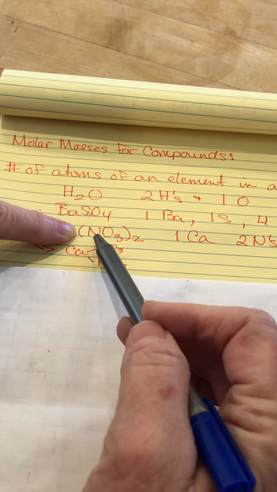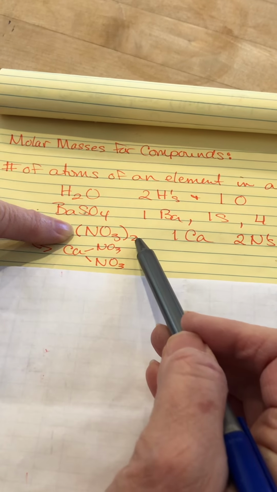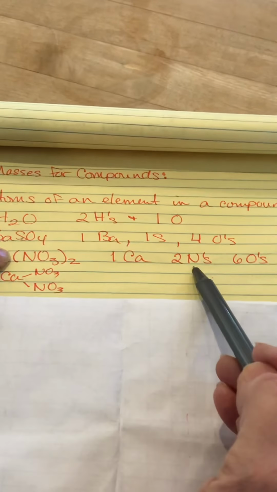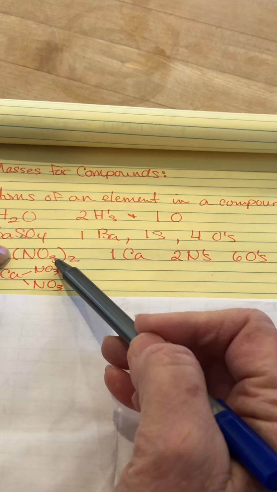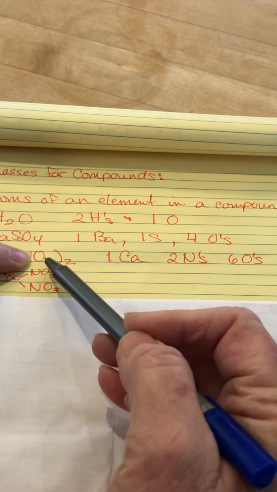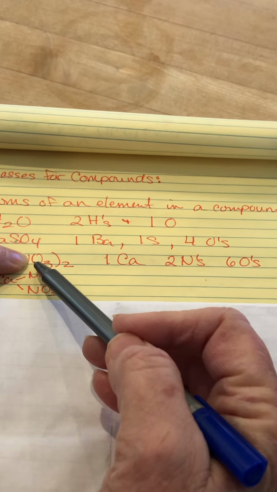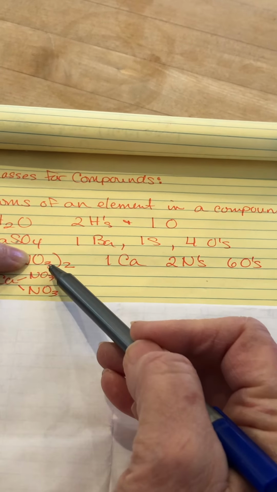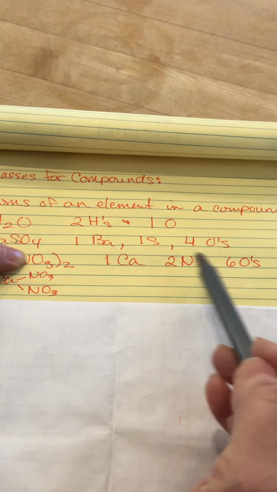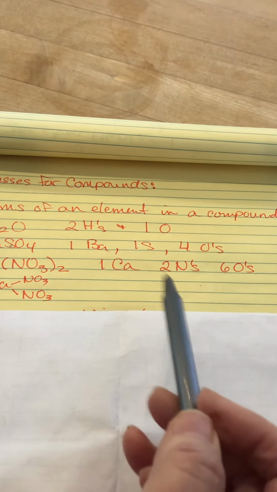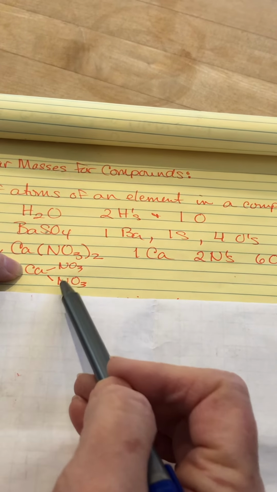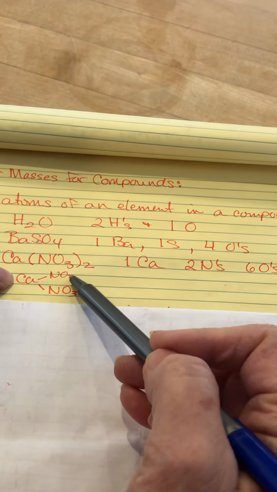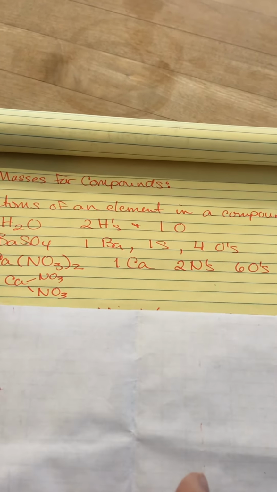That means we had 1 nitrogen inside the parentheses, we multiply by 2, we end up with 2 nitrogens outside, totaling them. We have 3 oxygens within the parentheses. The subscript 3 refers only to the oxygen, not to the nitrogens. So 2 times 3 is 6 oxygens. Now, if you go down here and look at my little drawing, I have 1 calcium, 2 nitrogens, 3 plus 3, 6 oxygens.